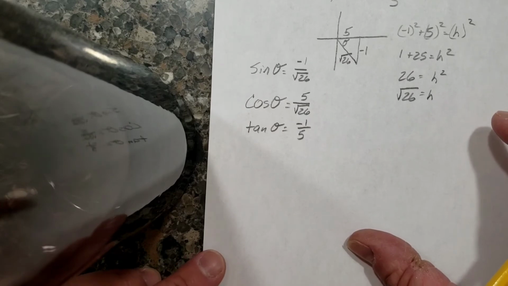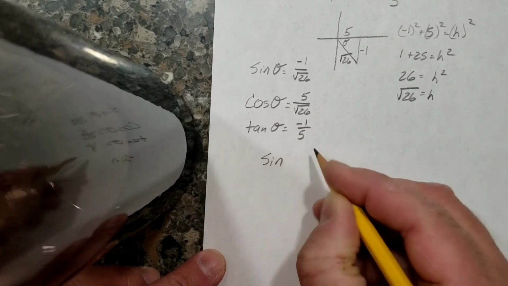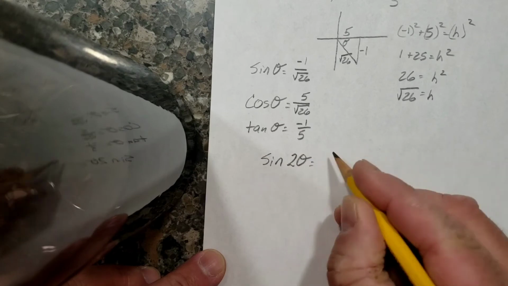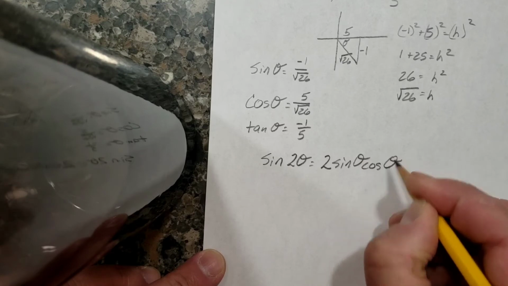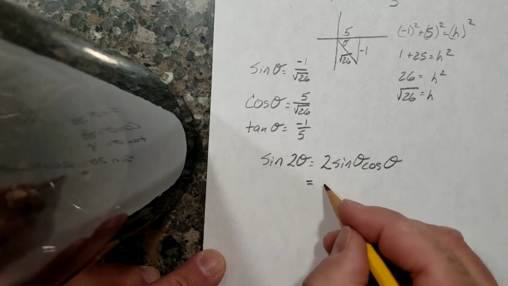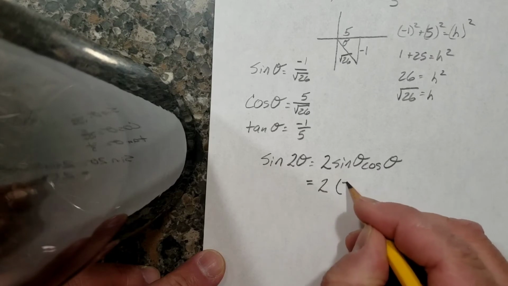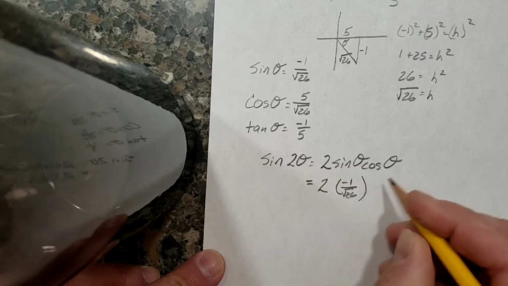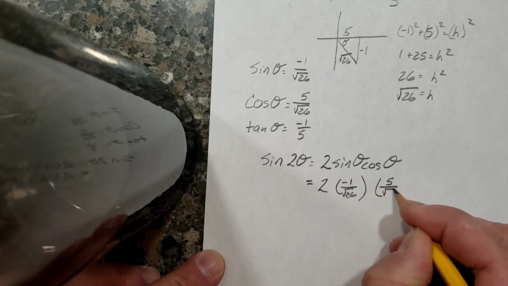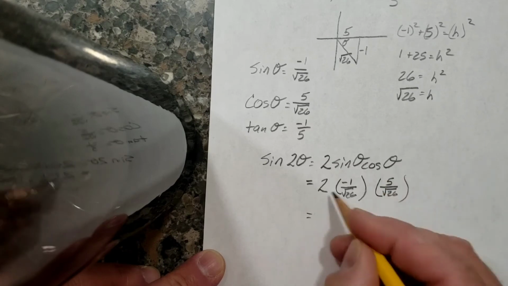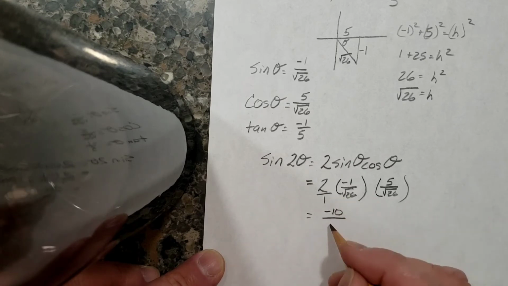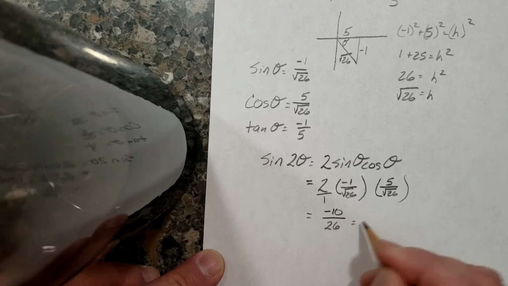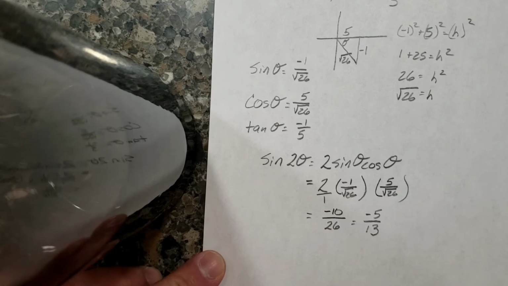All right, we're going to go to sine of 2 theta first, which is 2 times the sine of theta times the cosine of theta. And from what we did, that's 2 times -1 over radical 26 times 5 over radical 26. We make that into a fraction, multiply all our numerators, we get -10. Multiply our denominators, we get 26. That's -5/13. Okay?